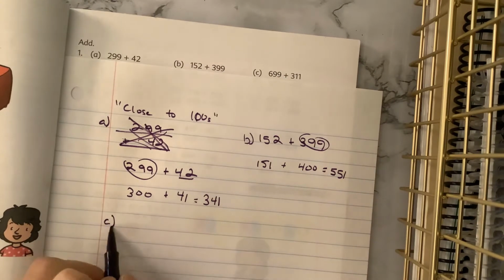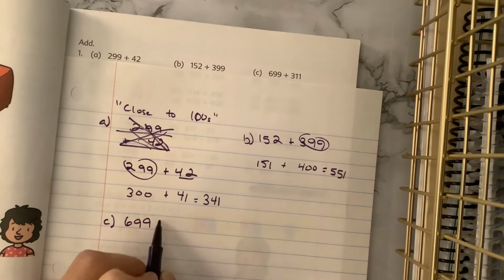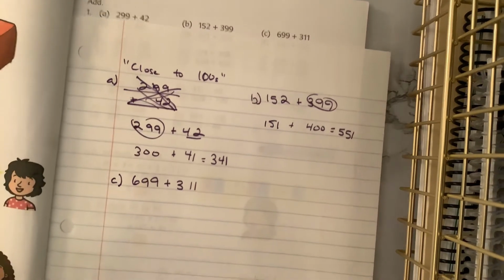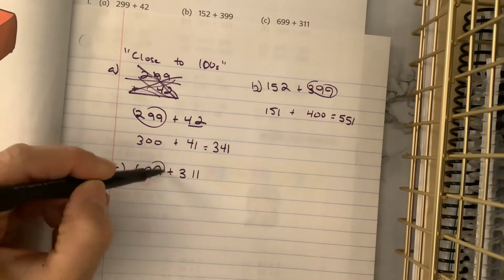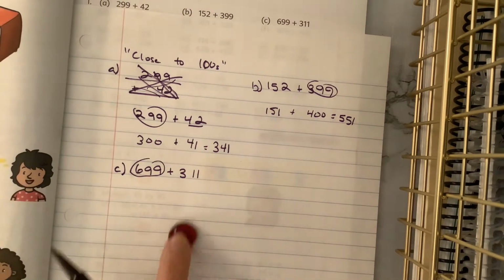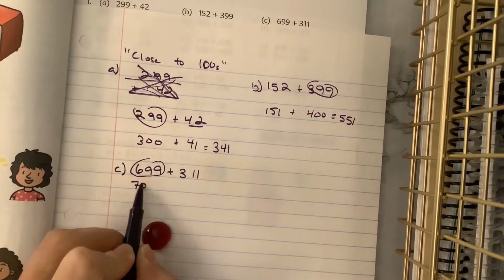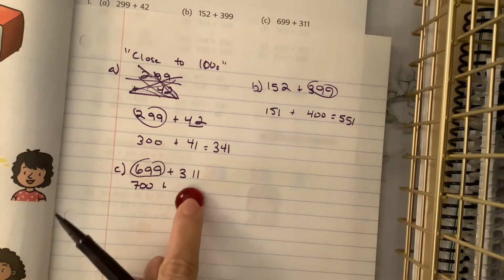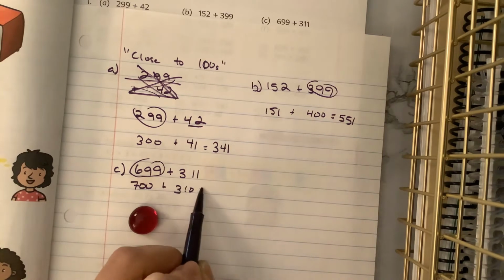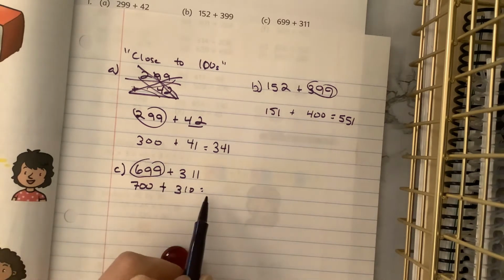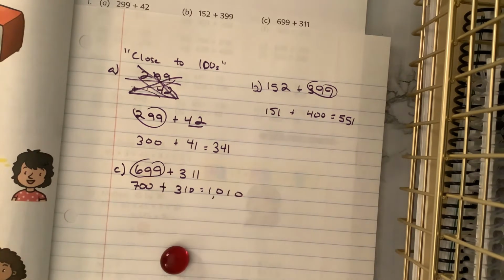Let's try C. 699 plus 311. So again, this is very close to a multiple of 100. So we're going to take 1 from here and move it over here. So this becomes 700. And we've taken 1 from here, so it becomes 310. Now, hopefully we can add in our heads and get 1010.